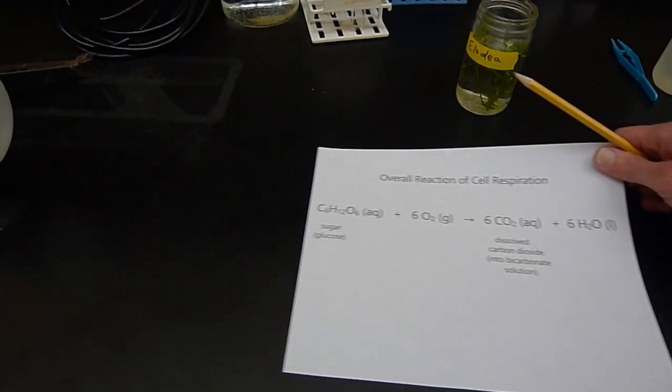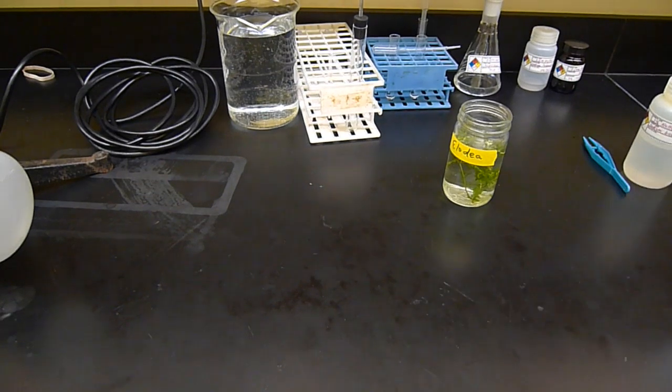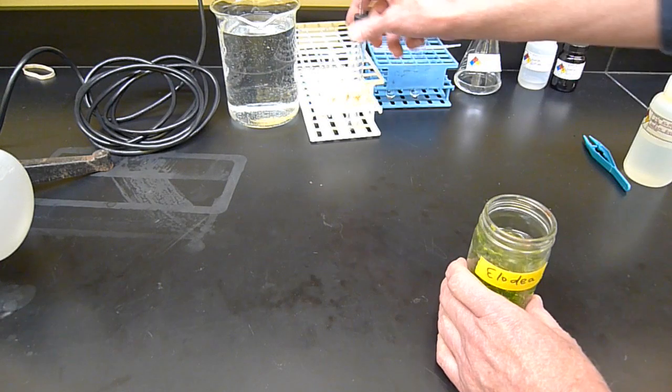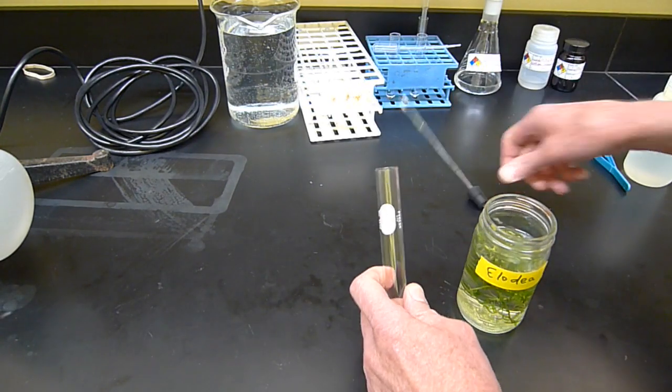But to show you the construction of the volumeter with the Elodea in it, I'm first going to take some Elodea and put it into the tube here.